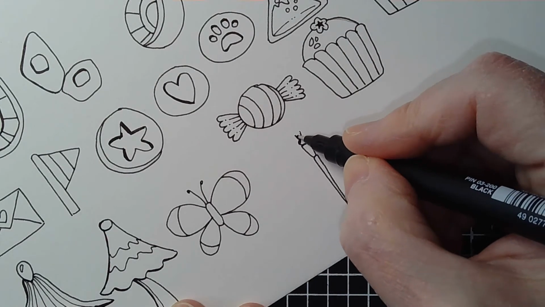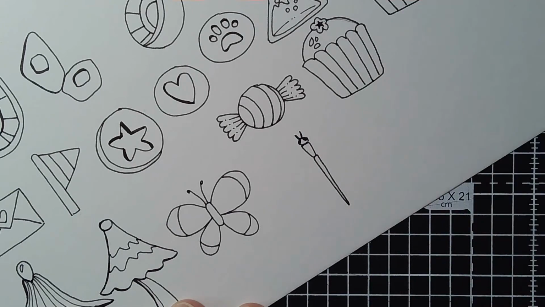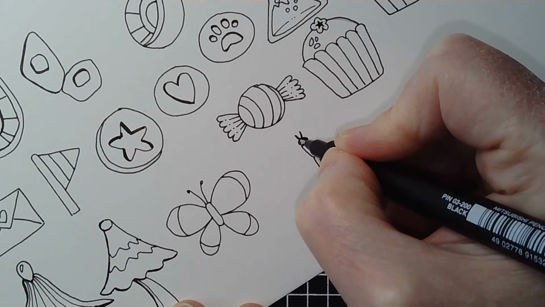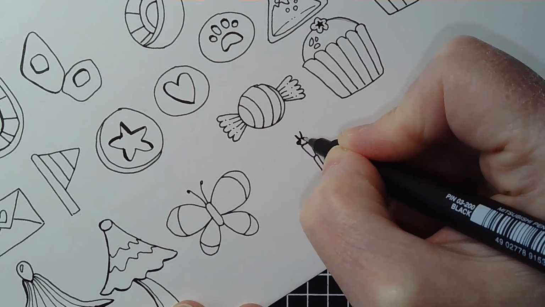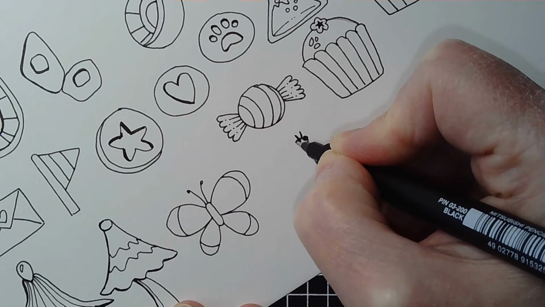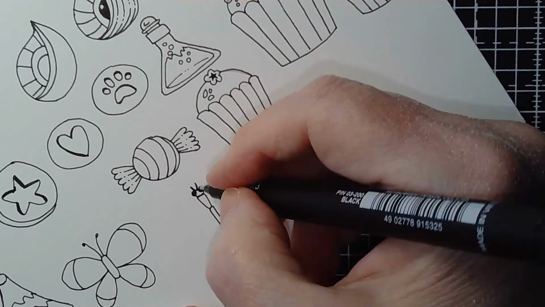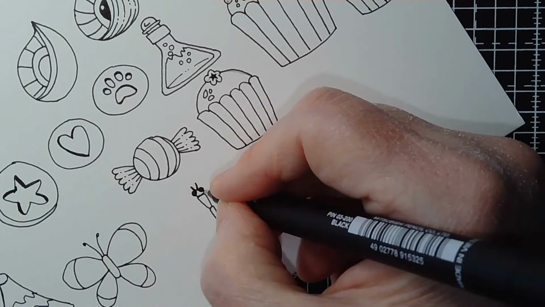Put its little antenna on there. In this case, drawing it, I've put big eyes on. You can actually make them really quite bulbous if you want by really drawing eyes. Okay, so for this, I'm going to draw one side.